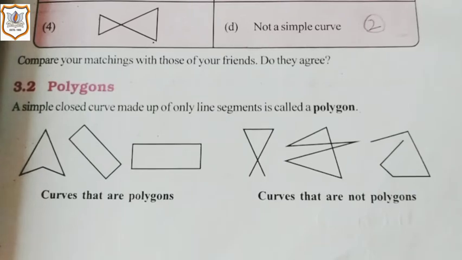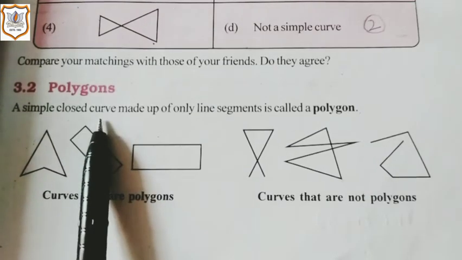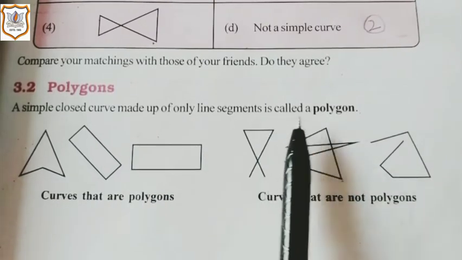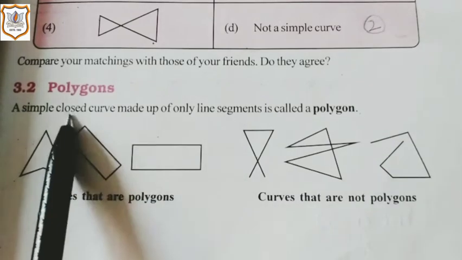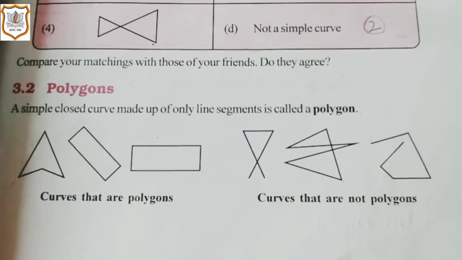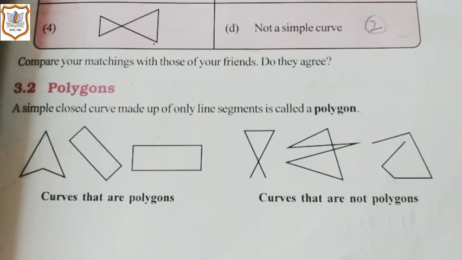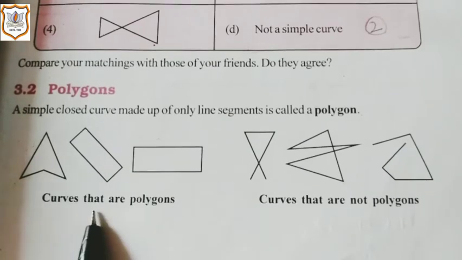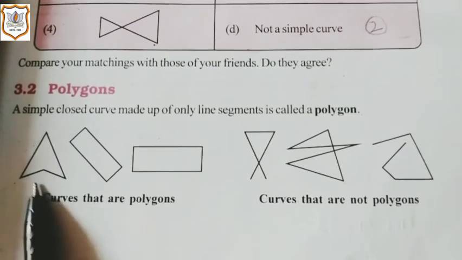Students, now we will understand what polygons are. A simple closed curve made up of only line segments is called a polygon. A simple closed curve means a closed curve which does not intersect itself. There are some curves that are polygons. Look at here.